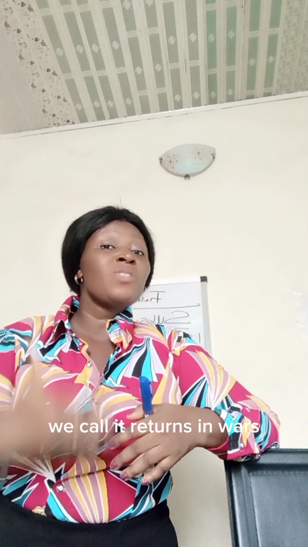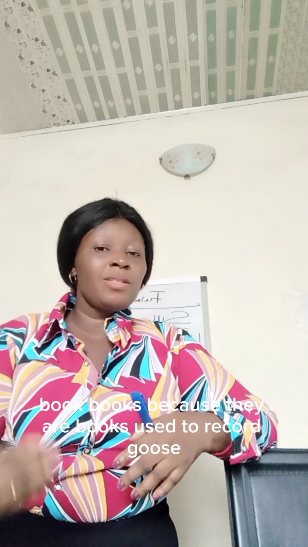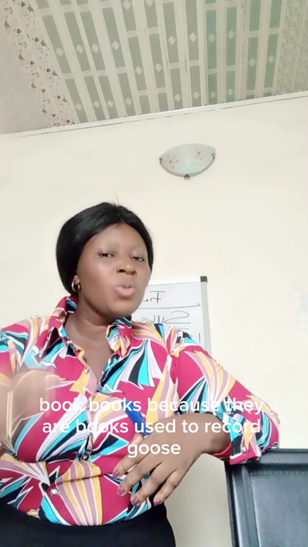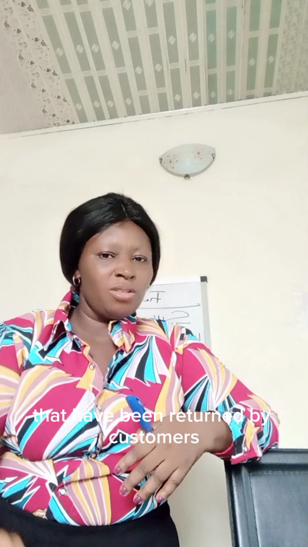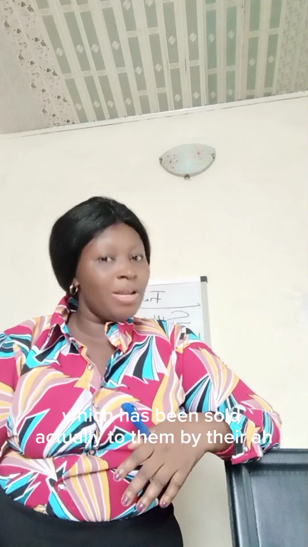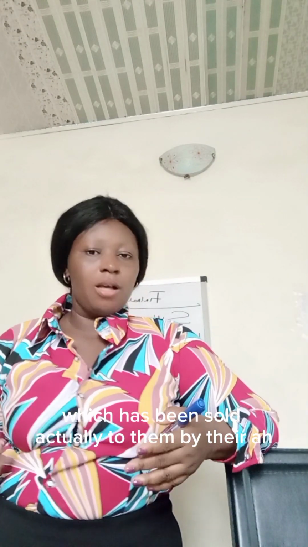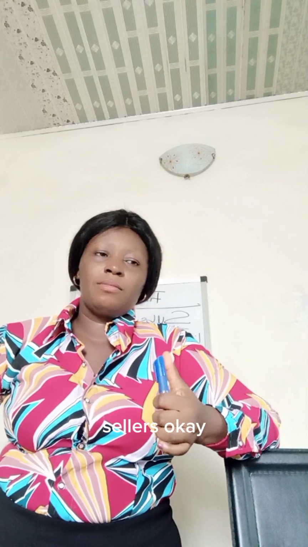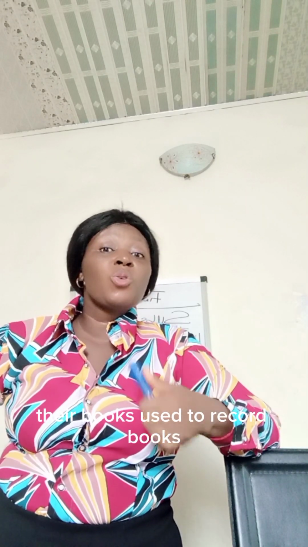We call it the returns inwards book because they are books used to record goods that have been returned by customers, which had actually been sold to them by their sellers. Yes, they are called returns inwards books.